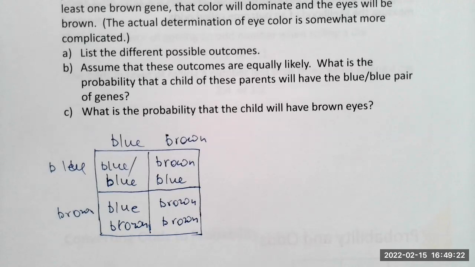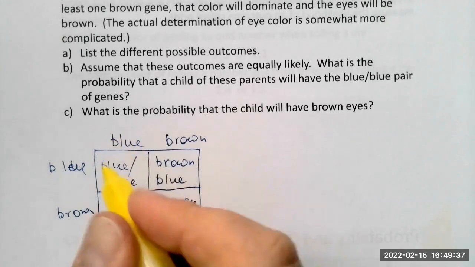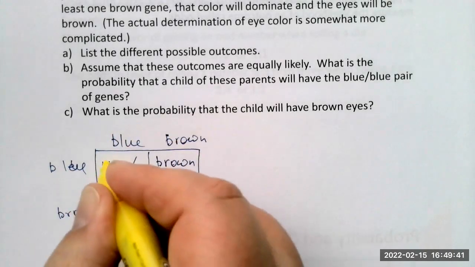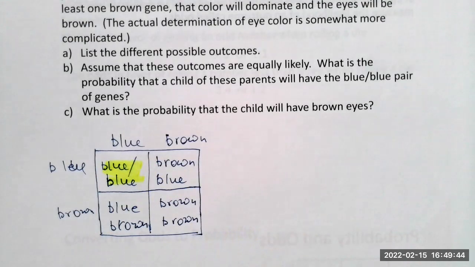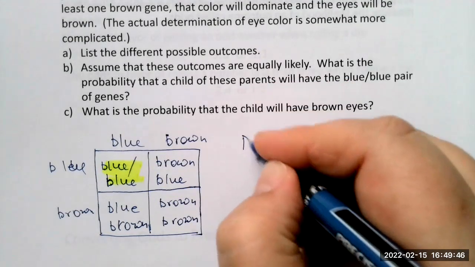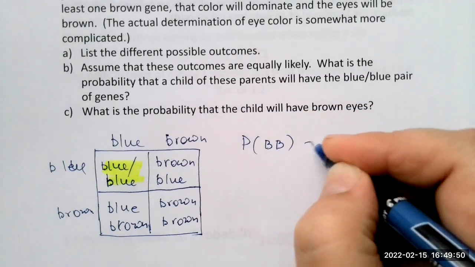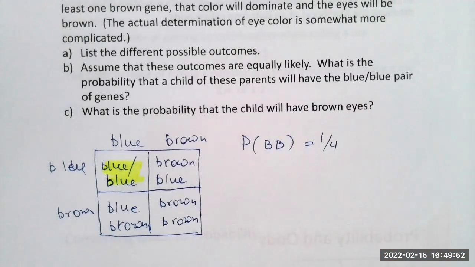And assuming that these outcomes are equally likely, what is the probability that a child of the parents will have a blue pair of genes? Well, as you can see, there is only one case right here. So the probability that the child will have a blue pair of genes is 1 out of 4.